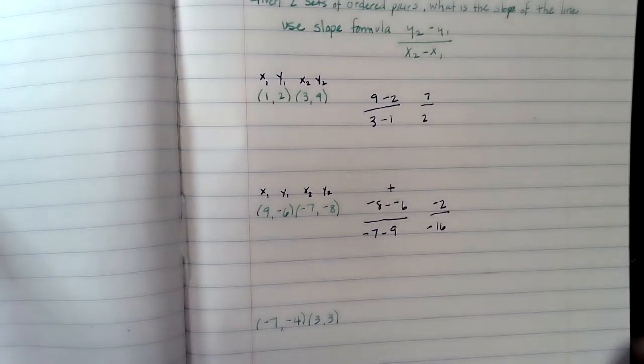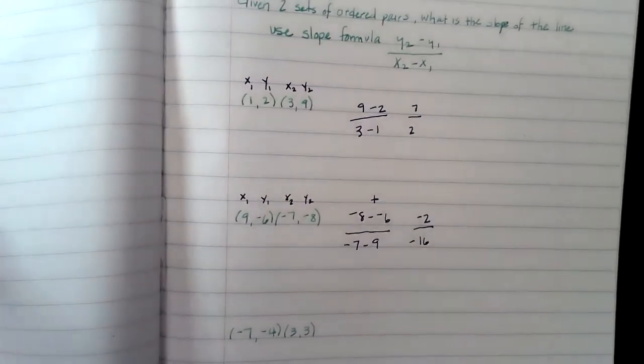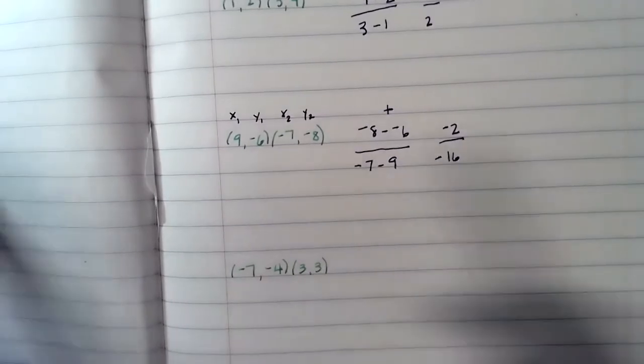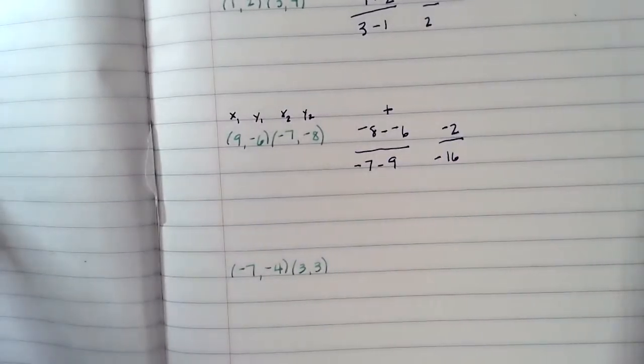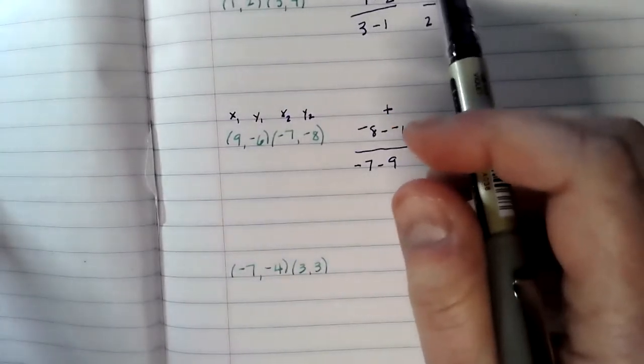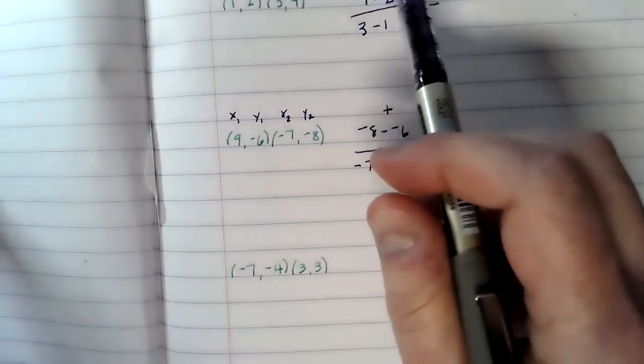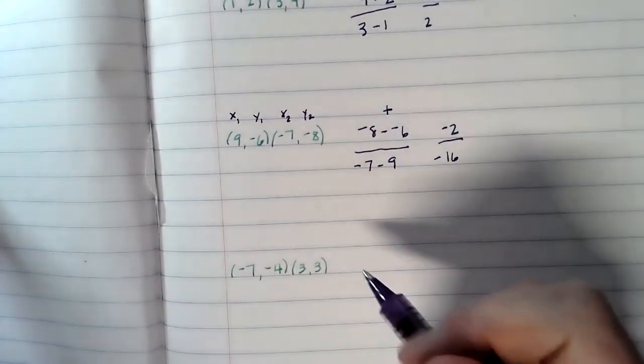All right, let's do one more. And again, this one, I don't think I'm going to graph, although I shouldn't say that because I might decide that graphing is a good idea. And again, we're going to take the same Y2 minus Y1 over X2 minus X1.